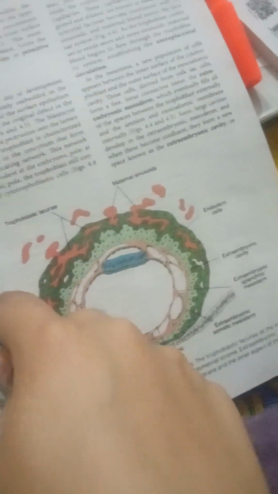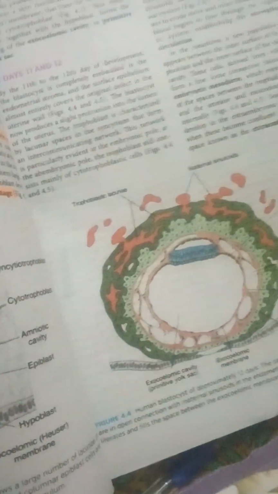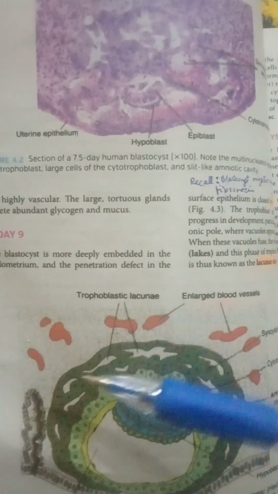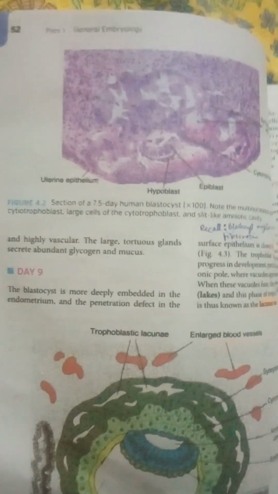So this is the first thing that happens on day 9. The second thing that happens on day 9 is blockage of the penetration defect by a fibrin clot. Remember when the blastocyst got implanted into the uterine wall, there must have been a hole formed in the uterine wall, right?